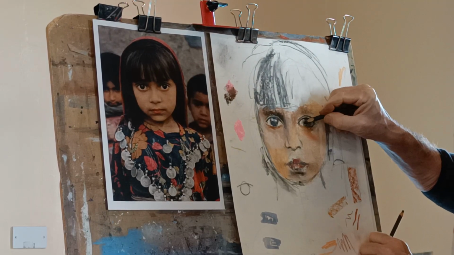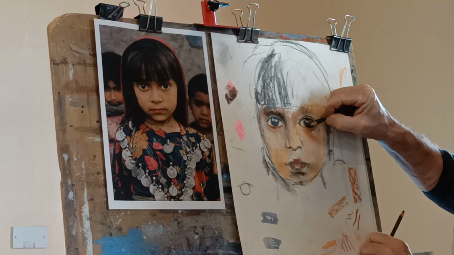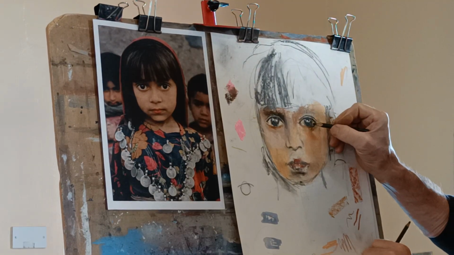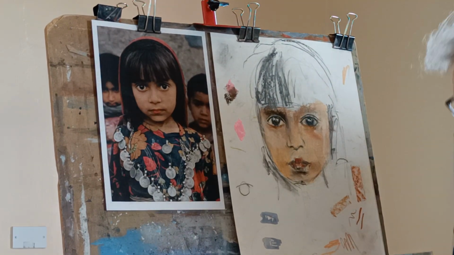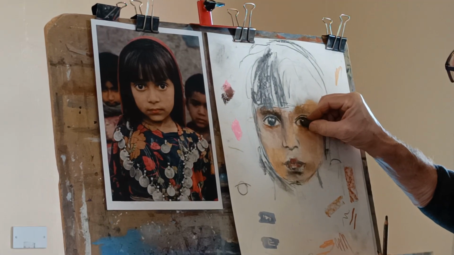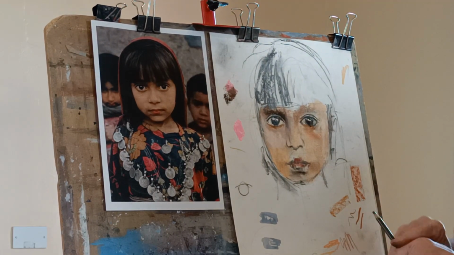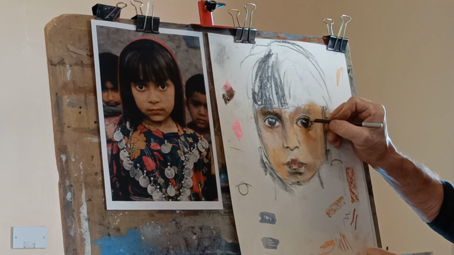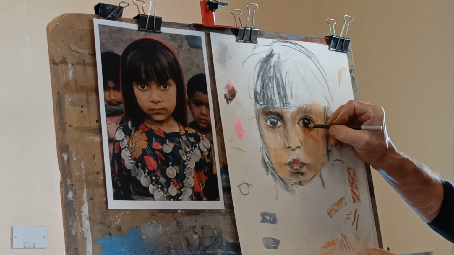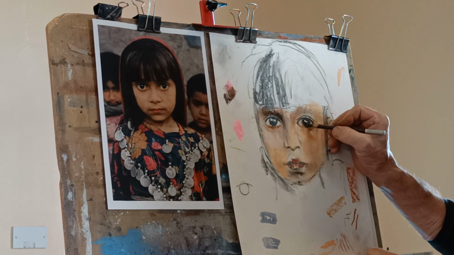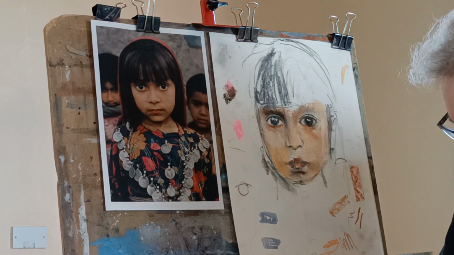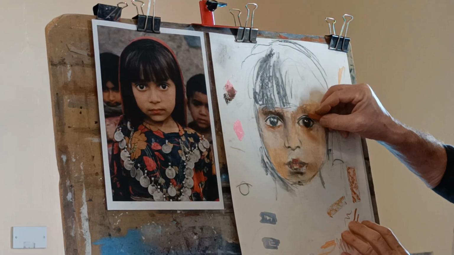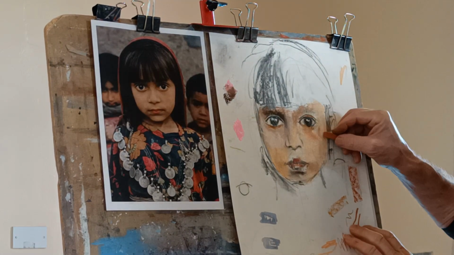And the pupil and iris need to be a little bit darker. There's a bit of brown in there too, so I'll just add a little bit of brown. Like that. A little bit more flesh colour on the top eyelid.